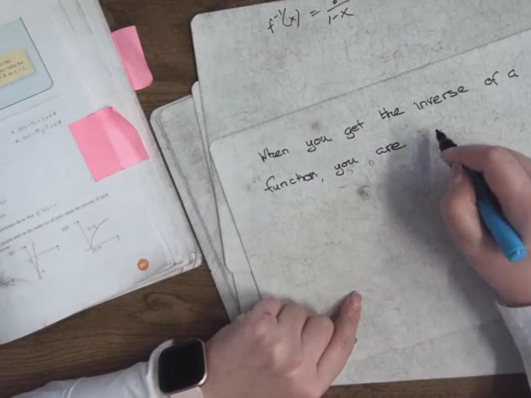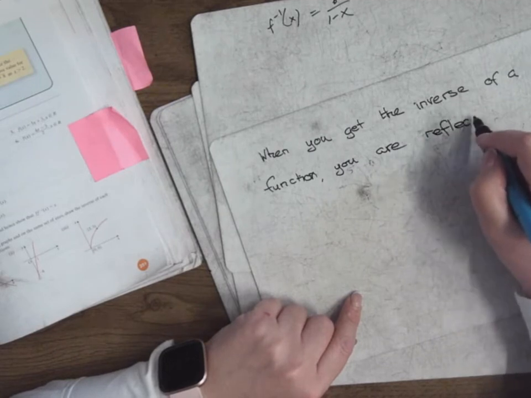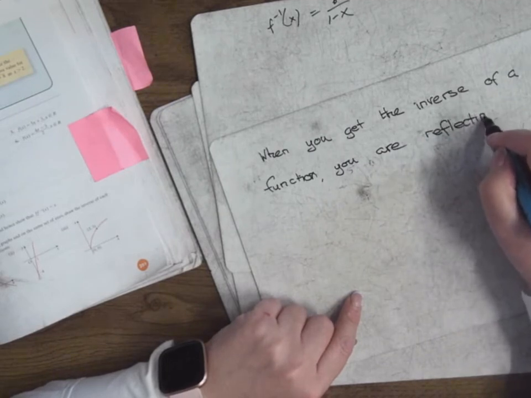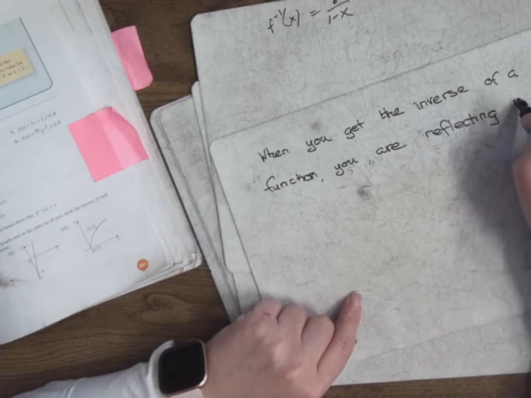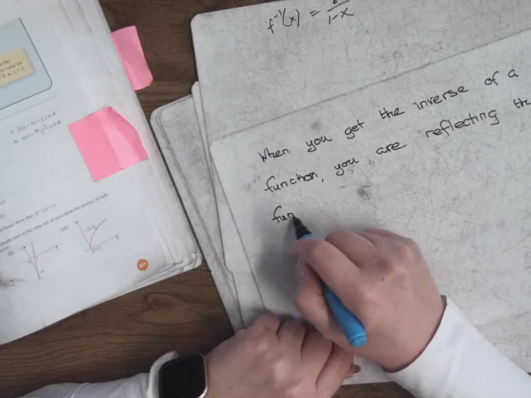So you are actually reflecting the function in the line y equals x. I shall explain.